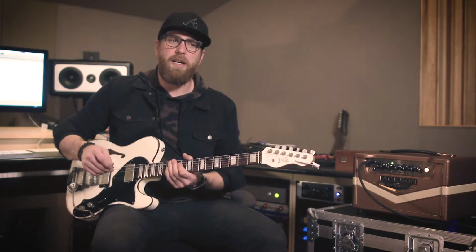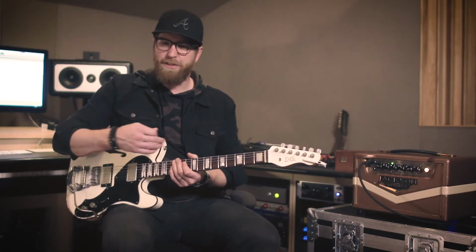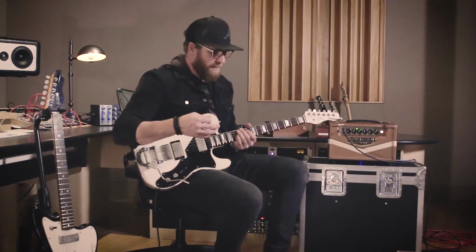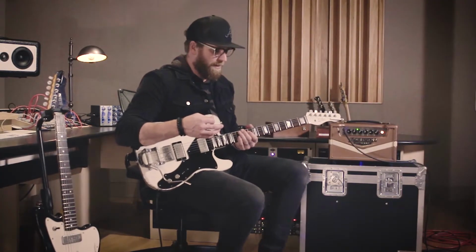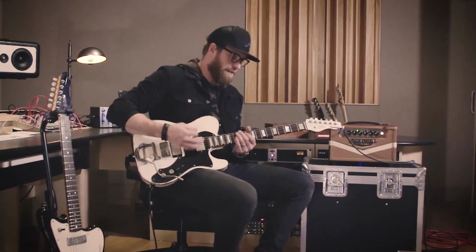And if I were to kind of just mess around and play between those two voicings, let me show you an example of that. I'm going to throw a little bit of verb and delay on here so you can kind of get an idea of what that might sound like.